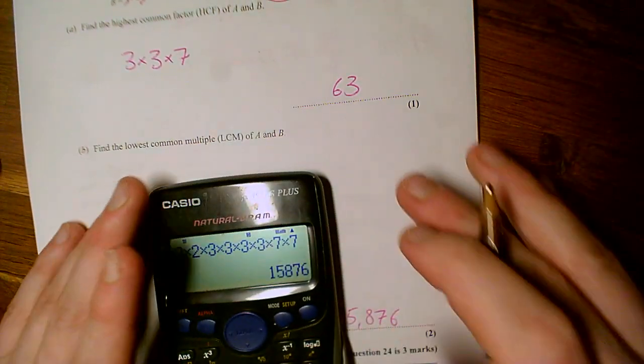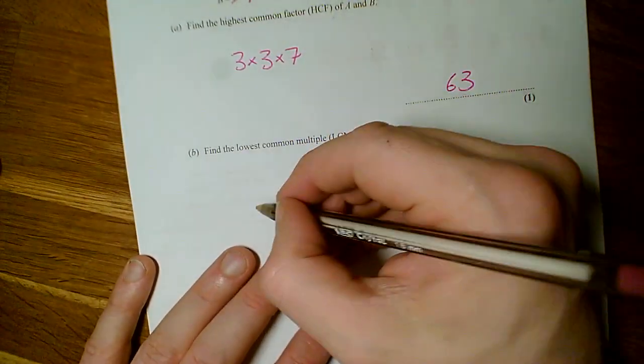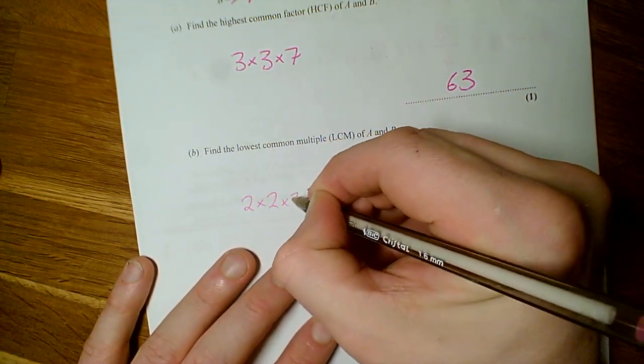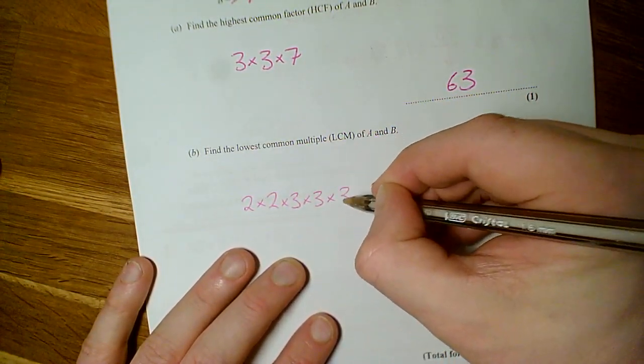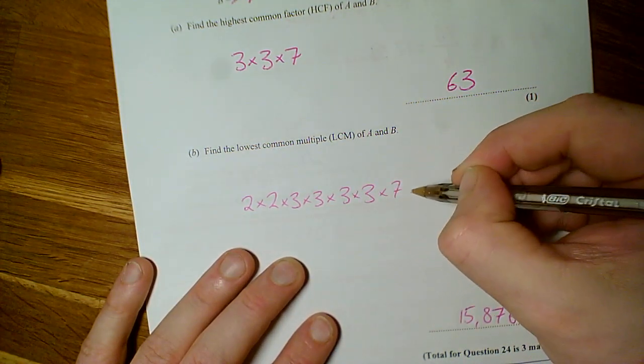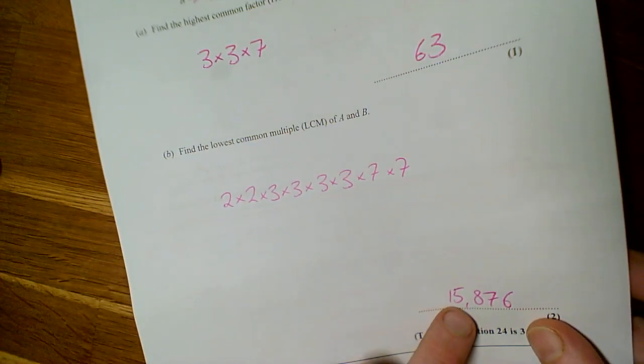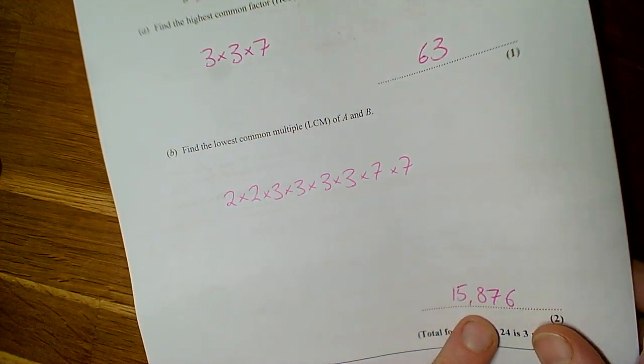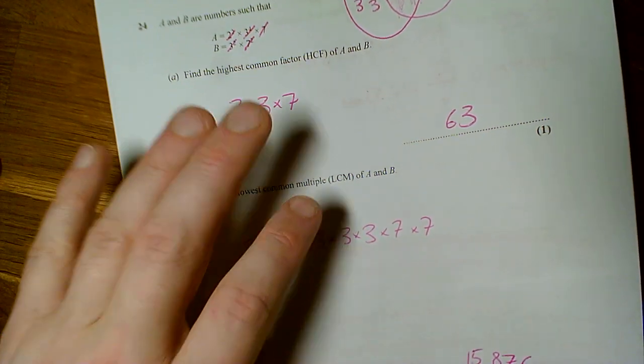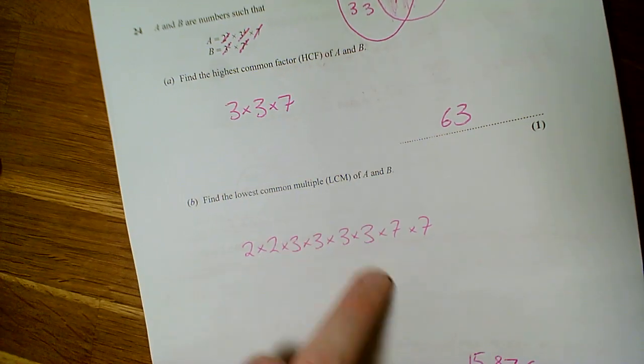I should write down the sum I just did as well. 2 times 2 times 3 times 3 times 3 times 3 times 7 times 7. That gets me 15,876. If you're still feeling a bit unsure about this, watch HCF and LCM on Sparks.